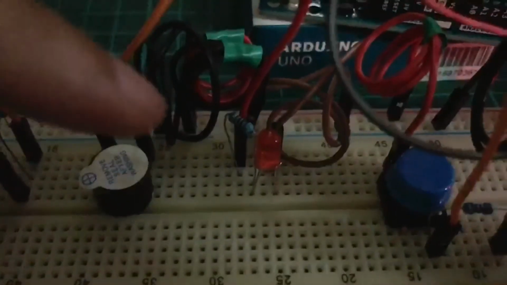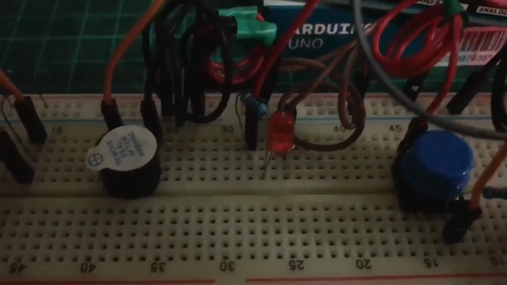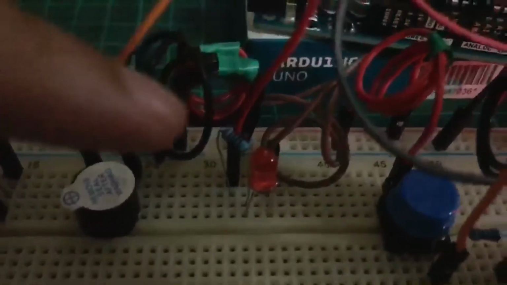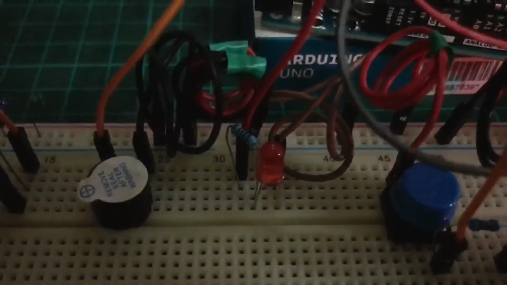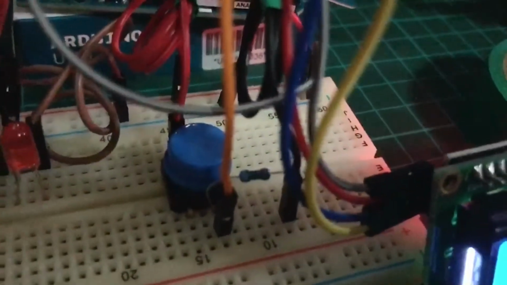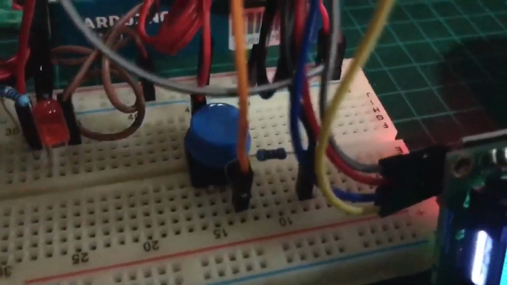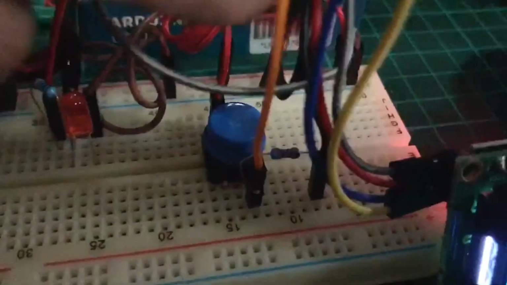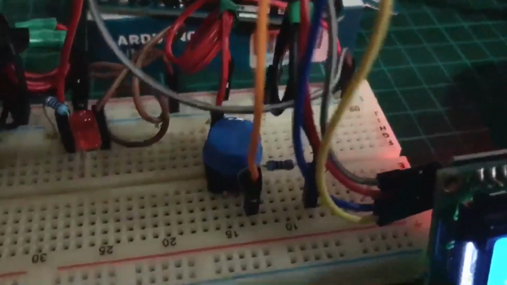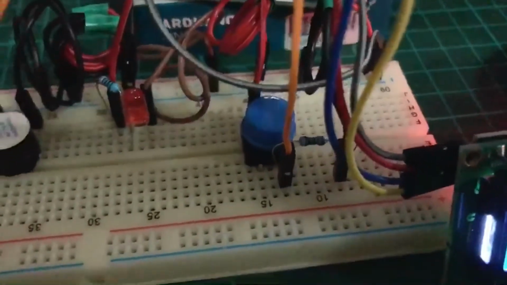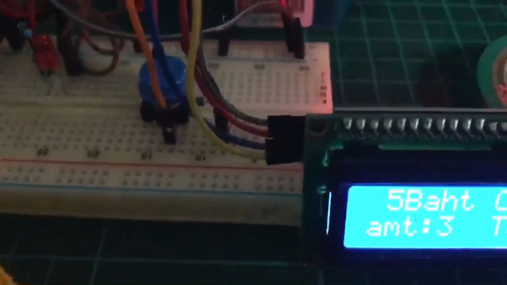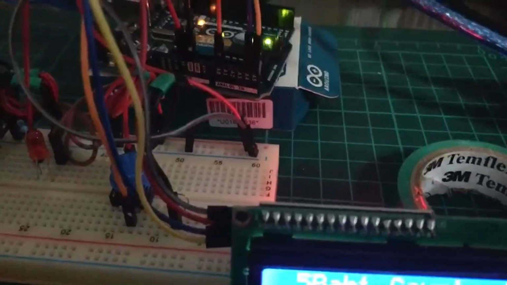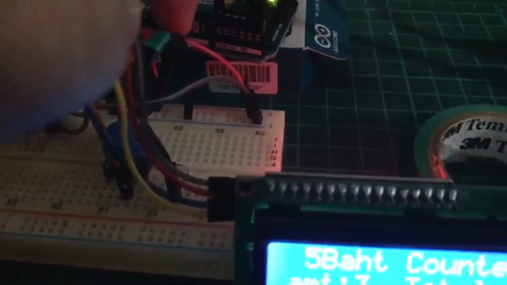The LED light is connected to pin number 8 with a 220 resistor and the ground. The button is connected to the positive, the ground, and this is connected to pin number 7 with a resistor. And the LCD display is connected to A4 and A5 with positive and negative.